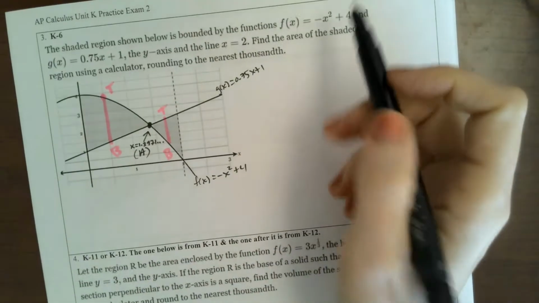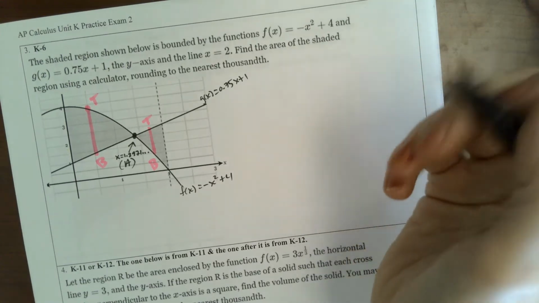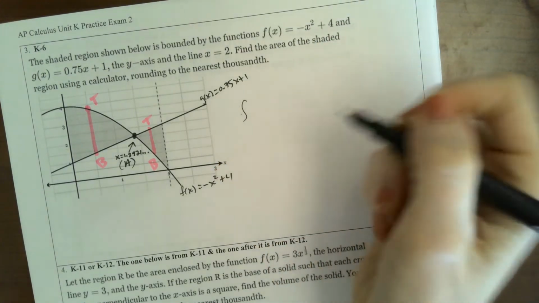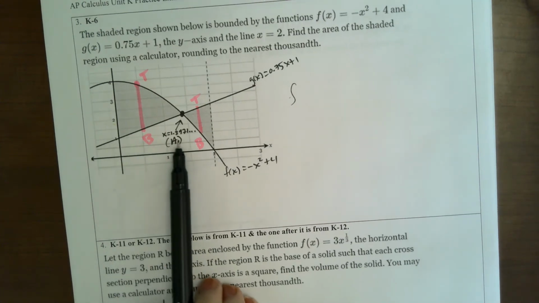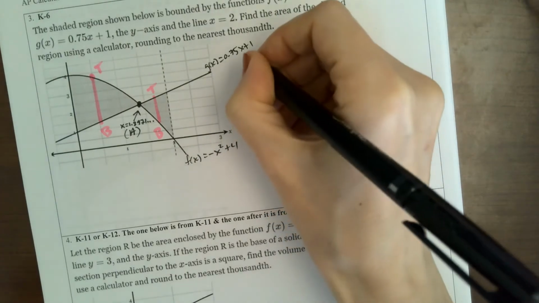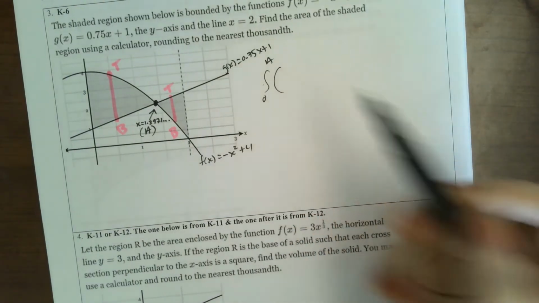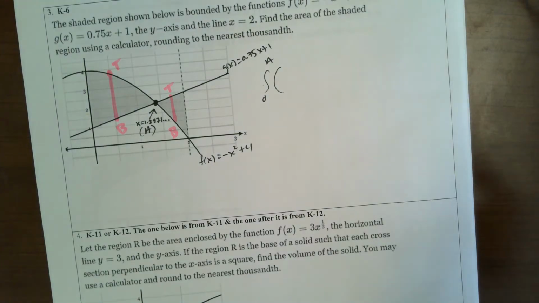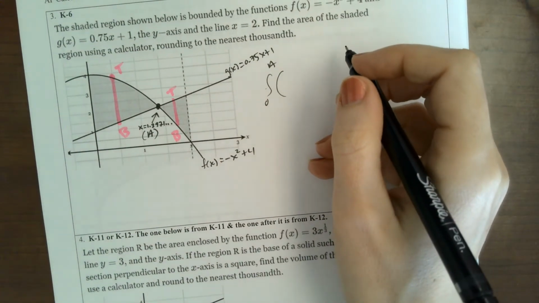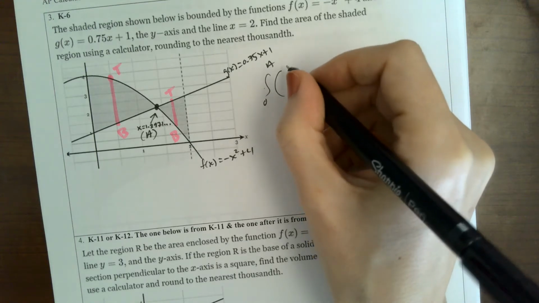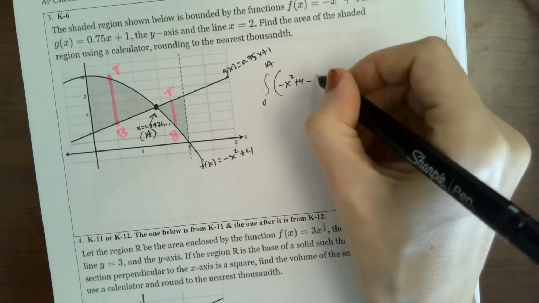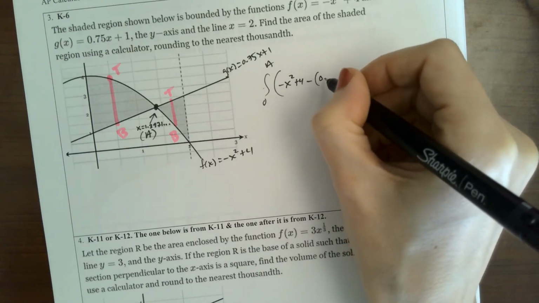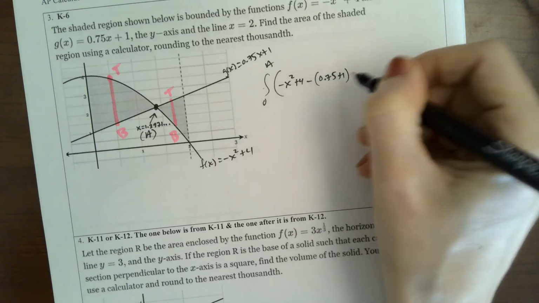Okay, now I'm ready to write the integral. There's going to be two of them. So there's going to be the integral from the x value 0 all the way up to the x value A. And then inside here I need to do top minus bottom. So the top function is f of x, negative x squared plus 4, minus the bottom function, which is this one, dx, plus the integral.